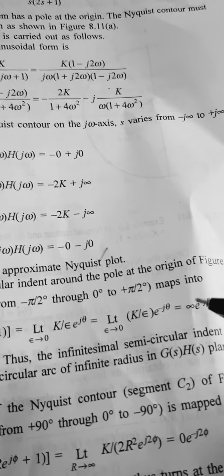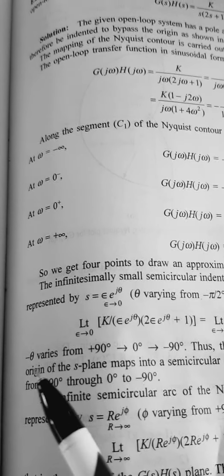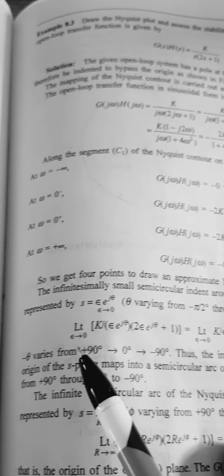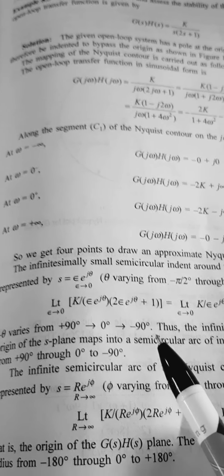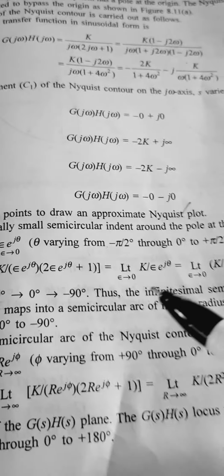So when you are coming to the problem, you will get k by eta, so it becomes infinity e to the power of minus j theta. And theta varies from, minus theta varies from minus of minus 90, so plus 90, 0, minus of plus 90, that is minus 90. So theta varies from minus 90 to plus 90 degrees.